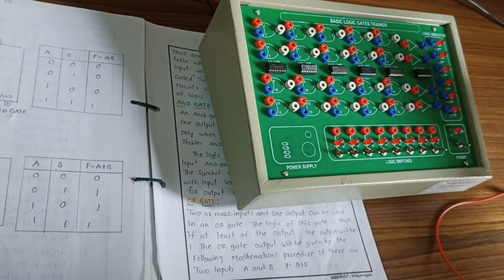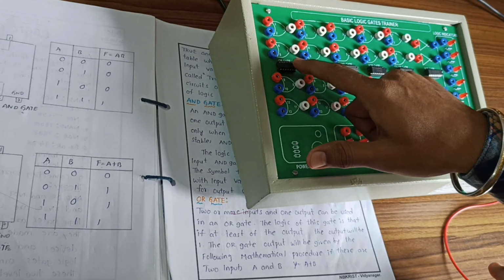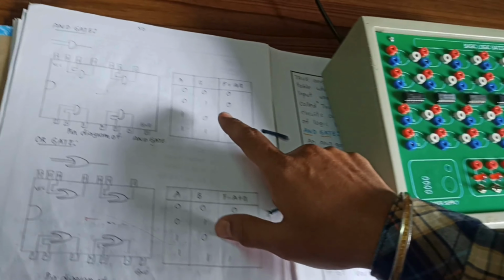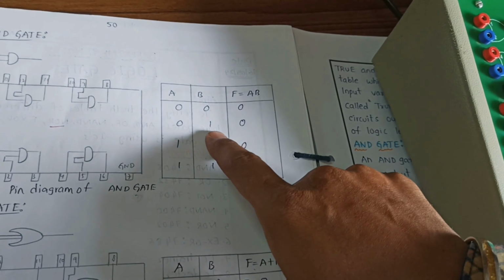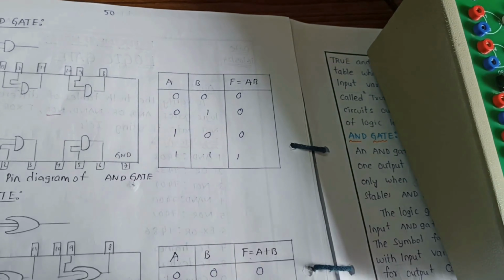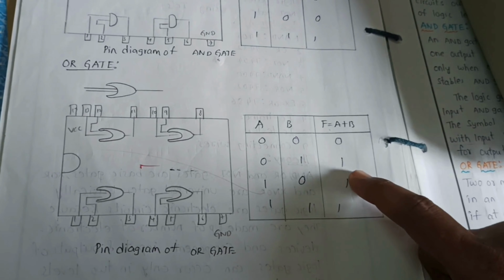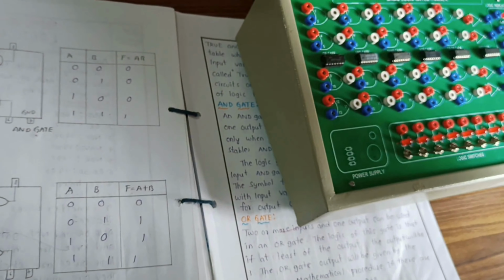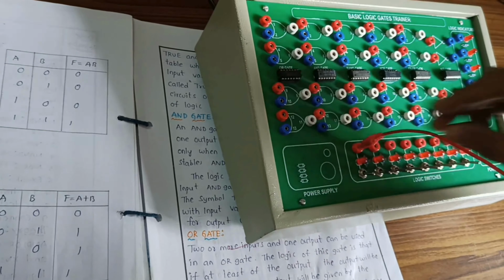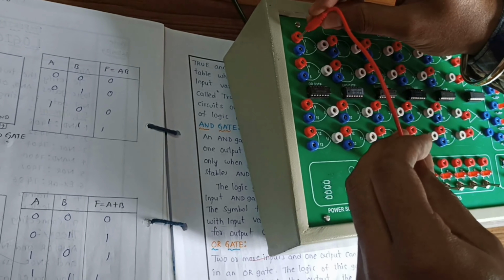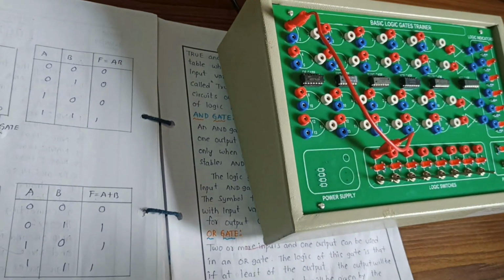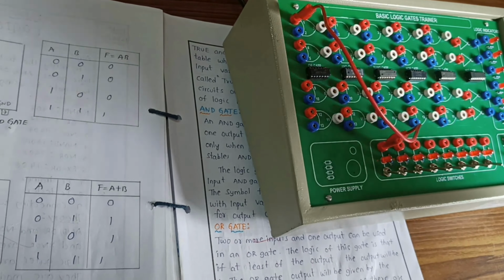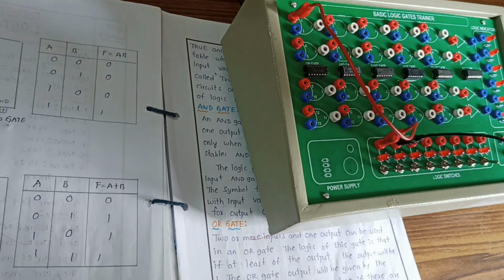This is the power unit. First let us try to verify the OR gate. We already know the truth table of the OR gate: if any one input is 1, automatically the output is 1. Now let us try to verify. This is the input. I am connecting the first input, and for the next input, in order to differentiate, I am connecting with a black color probe.